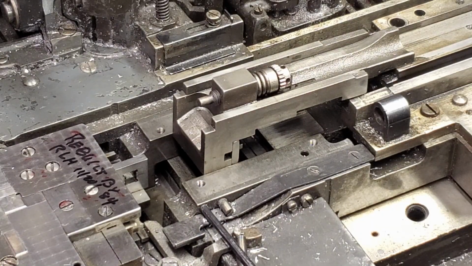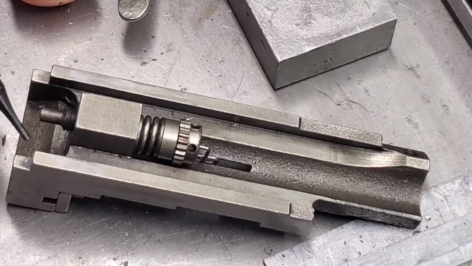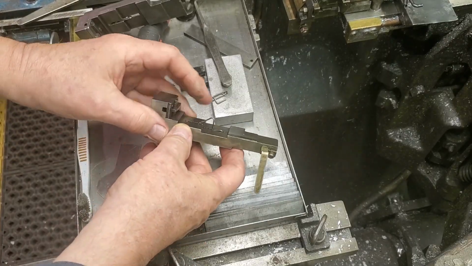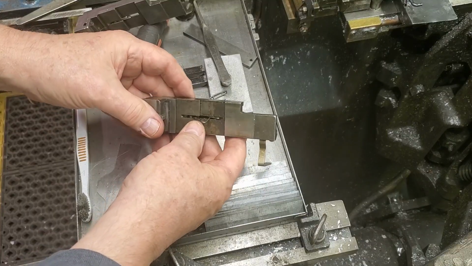By the way, nothing that we're talking about right now is covered in any Monotype manual. Apparently they decided that the adjustment would be made when the machine was manufactured, and it would never need to be changed, and so why talk about it? I had to take this part out and inspect it closer. Looking at the part now, it's the best time in the world to do preventive maintenance.